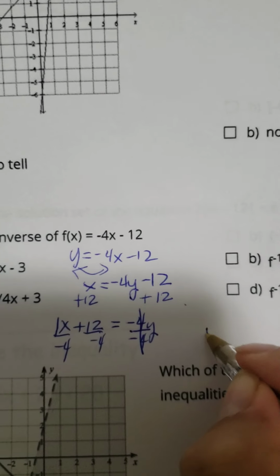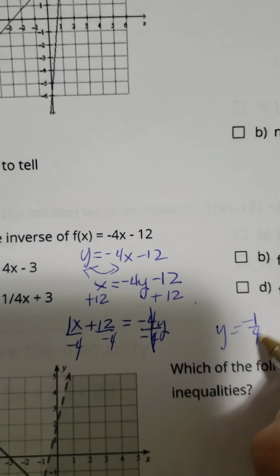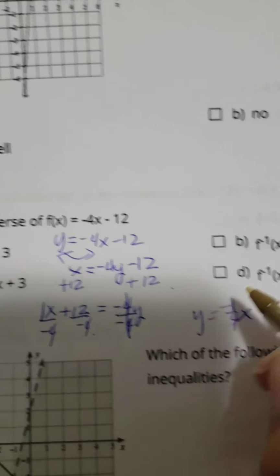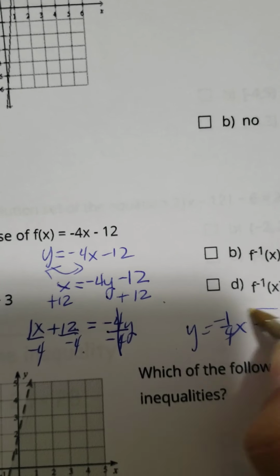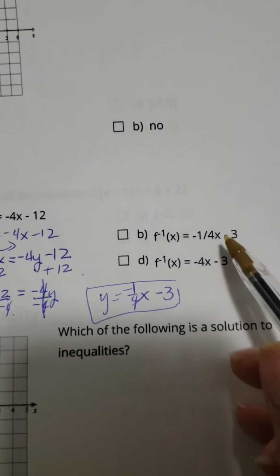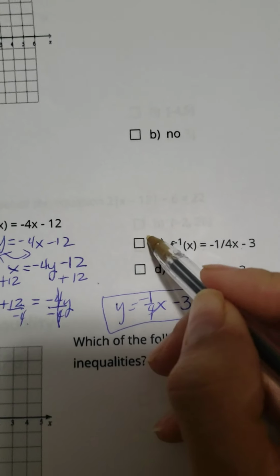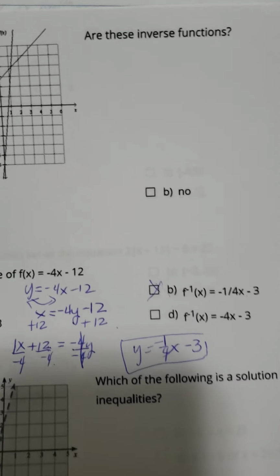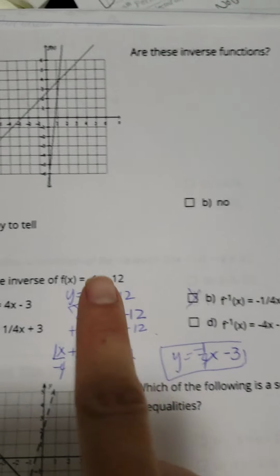I'm going to write it over here. y equals negative 1/4 x. And then 12 divided by negative 4 is negative 3. So there's my inverse function, negative 1/4 x minus 3. That's this one. Now to check your answer, you can graph it.